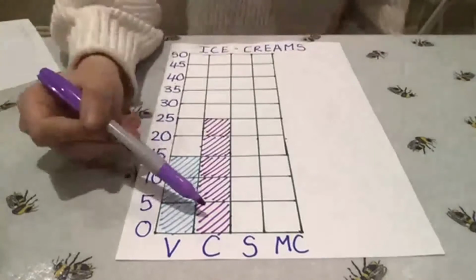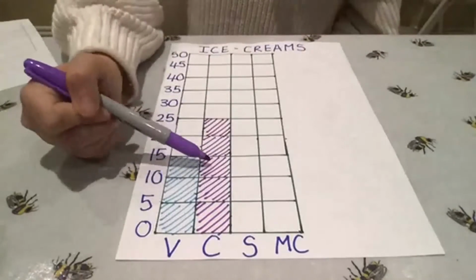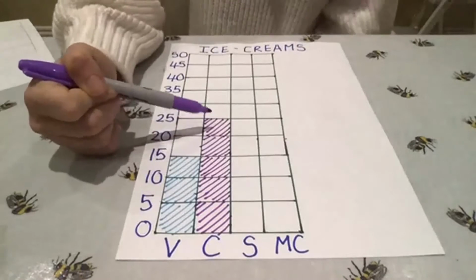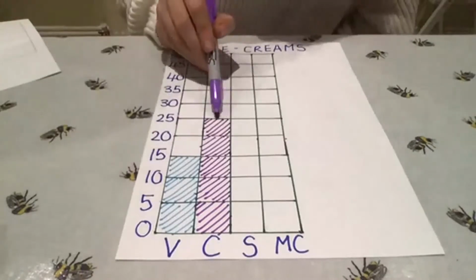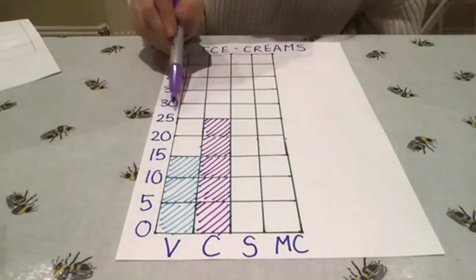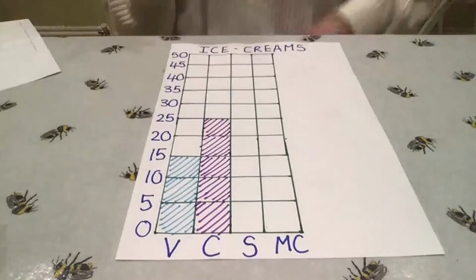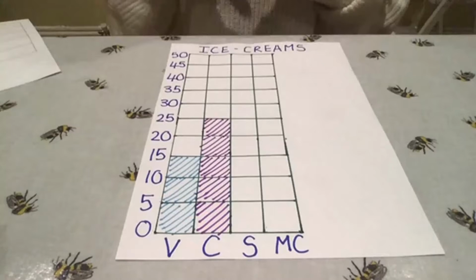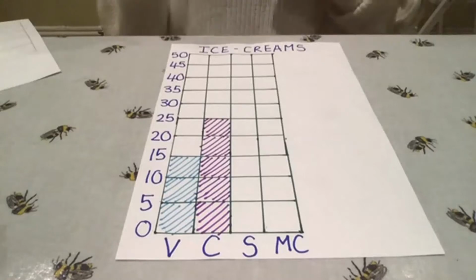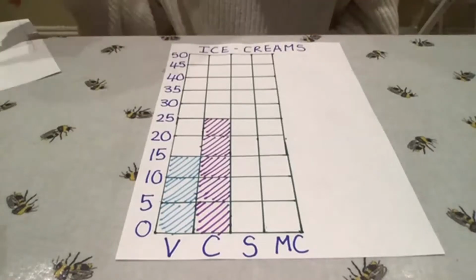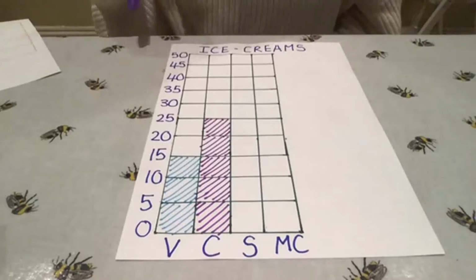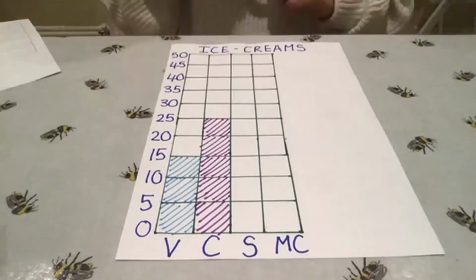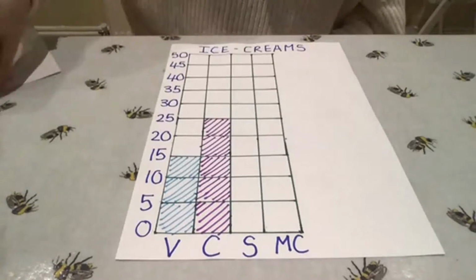So I've coloured in 1, 2, 3, 4, 5 blocks, and 5 multiplied by 5 equals, if I move my finger across, 25. So there we go. We have filled in the block diagram for the chocolate ice creams. So now again, you have this block diagram and the pictogram to go with it on your resource 1 worksheet. So could you finish off this block diagram for me and then come back to the video?